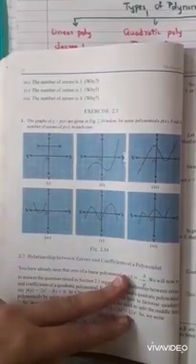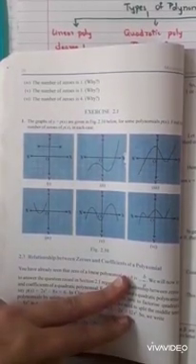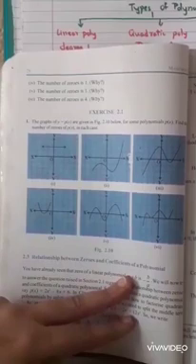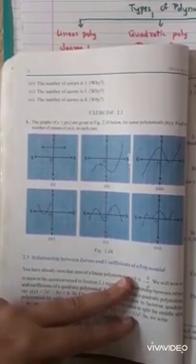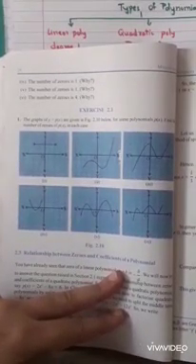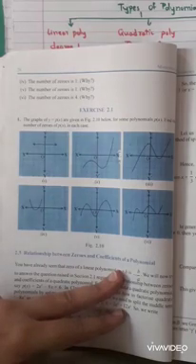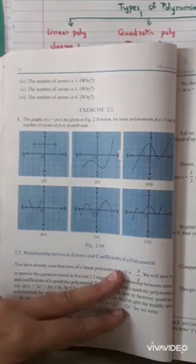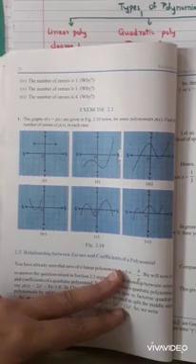Now we are going to start with exercise 2.1. The question is: the graph of y equals p of x is given in the figure for some polynomial p of x. Find the number of zeros. Whenever the question is to find the number of zeros looking at the graph, you have to check at how many points the graph intersects the x-axis. If the graph intersects the x-axis at one point, the number of zeros will be 1. If it intersects at 2 points, the number of zeros will be 2. And if the graph does not intersect the x-axis, the number of zeros will be 0.